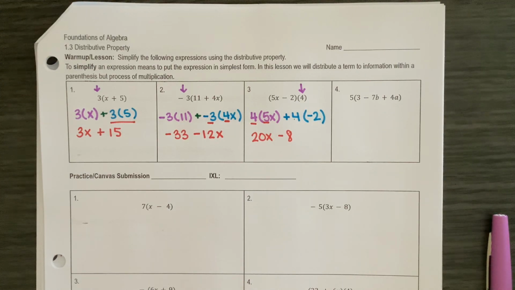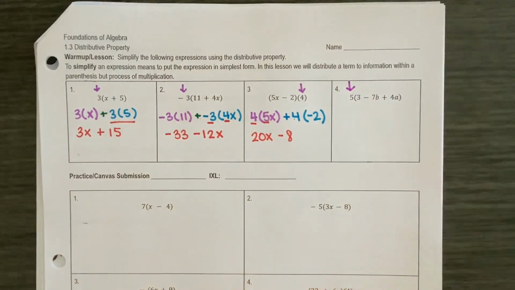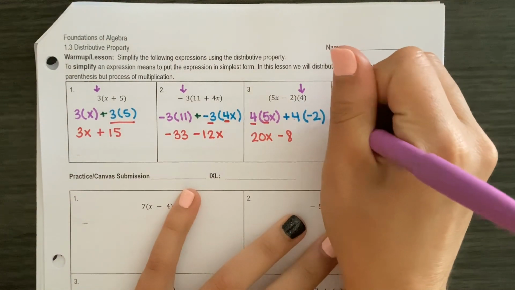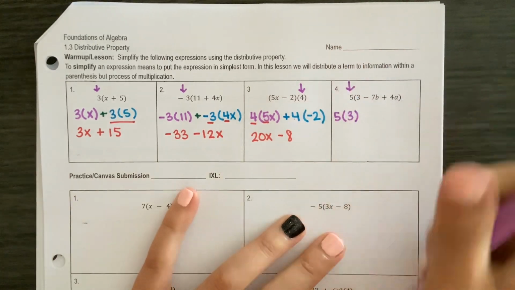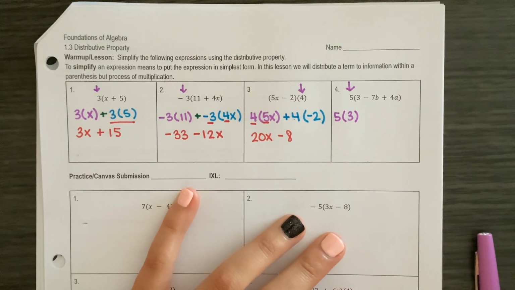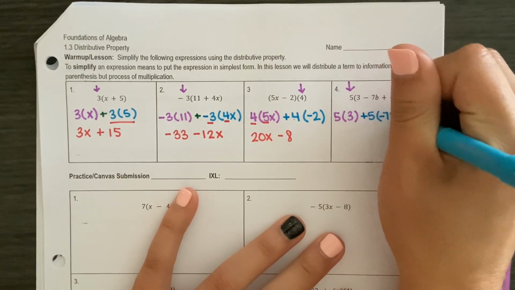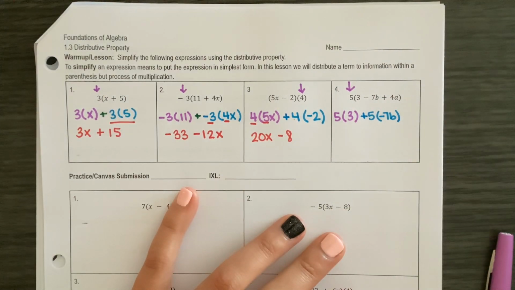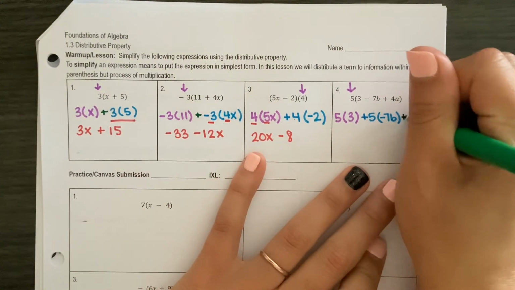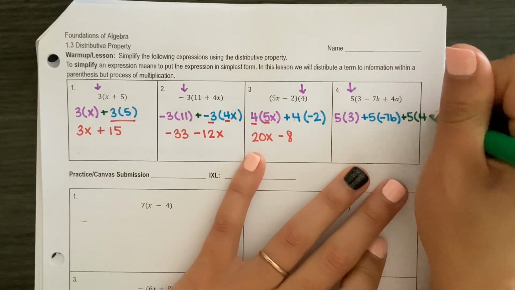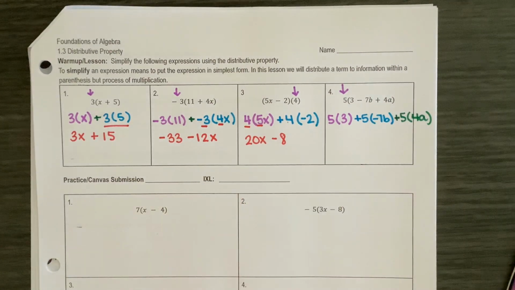Now this last one's a doozy. Okay, so right now we're going to find our singular number, which is my 5. My 5 is attached out front. But this time there are 3 friends on the inside. So my 5 walks over to the 3 first and gives them a cupcake. Then my 5 walks over to its friend -7b and gives them a cupcake. And then my 5 walks over to my friend 4a and gives them a cupcake.